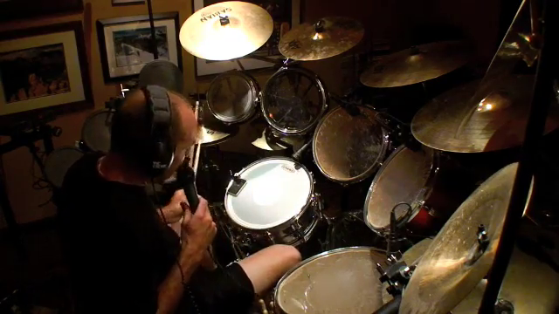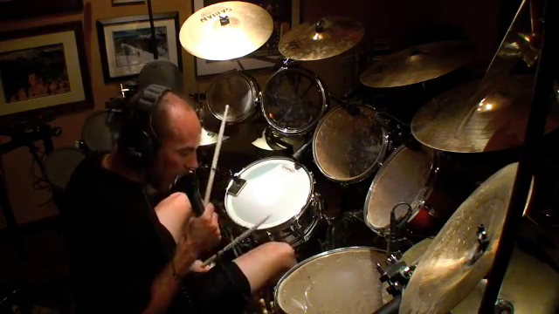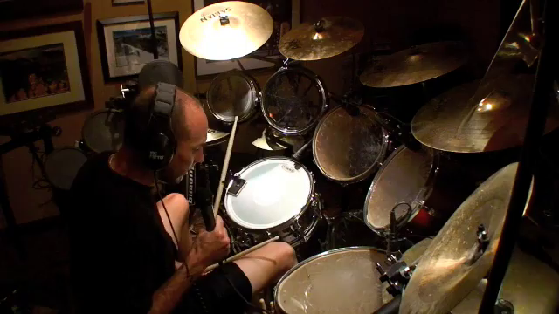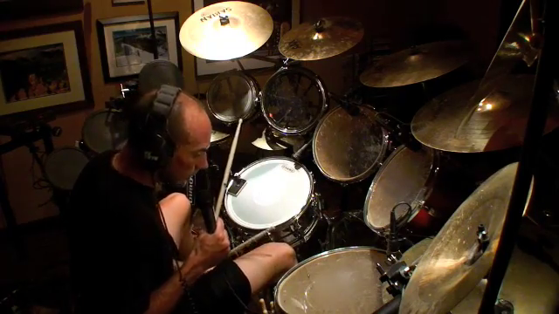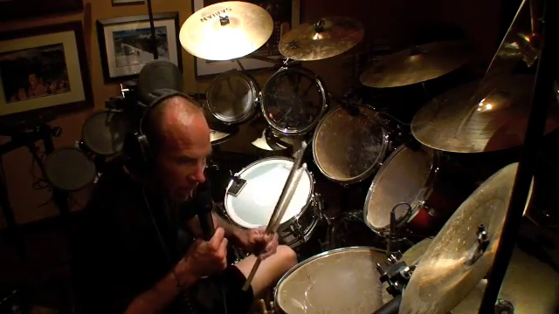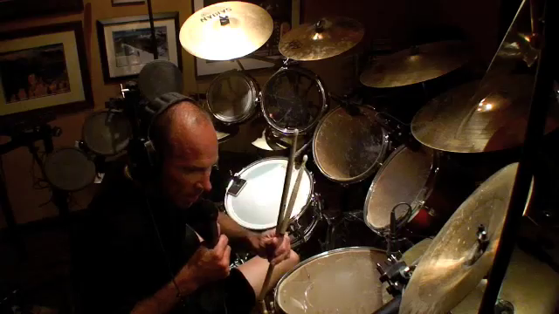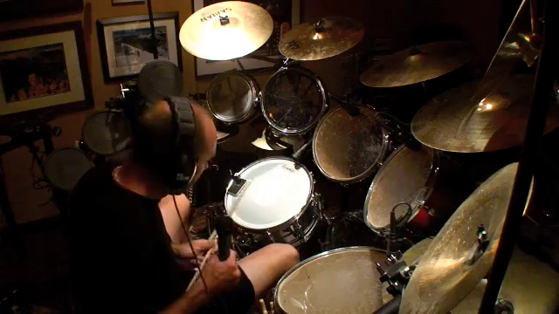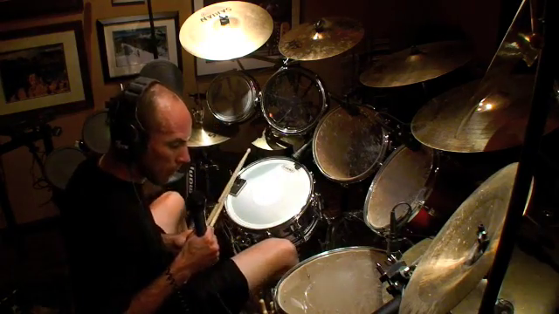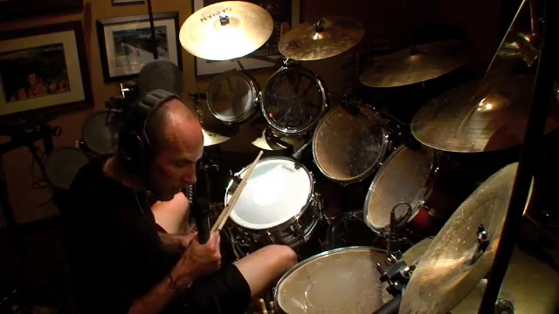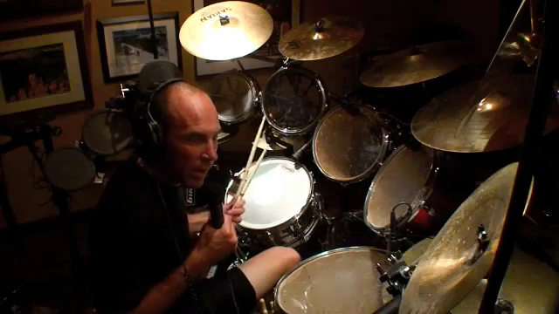Okay, so you can see that the pattern between the kick drum and the hi-hat goes: opposite the hi-hat, with the hi-hat, opposite the hi-hat, open space. Opposite the hi-hat, with the hi-hat, opposite the hi-hat, open space. That was very important to me in figuring out the pattern.